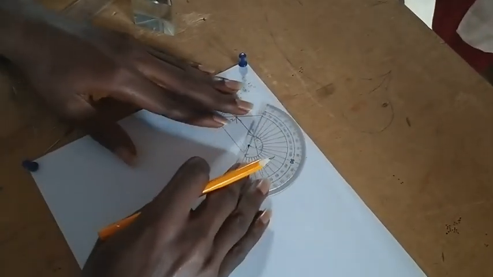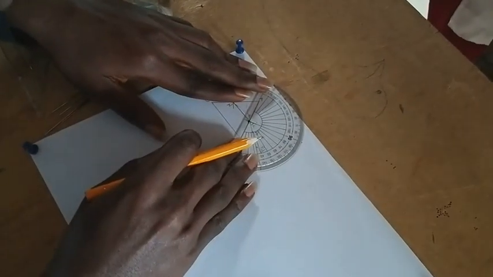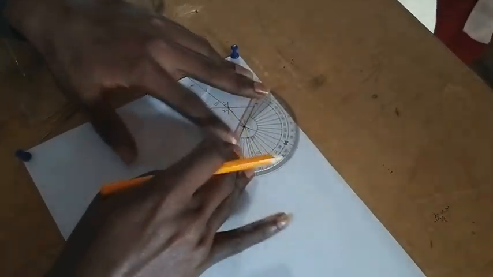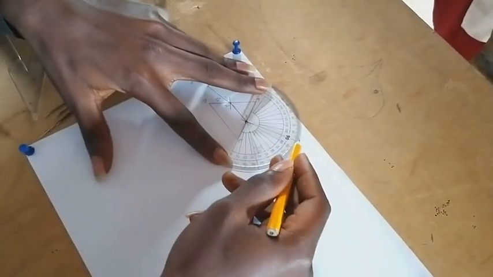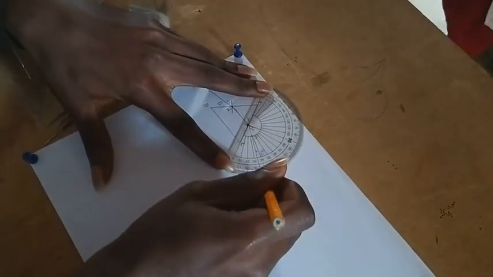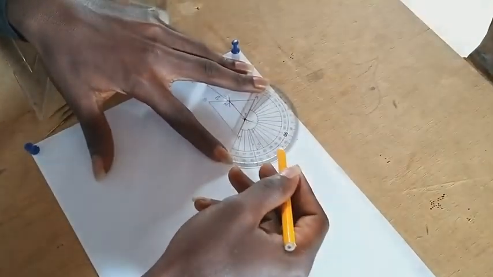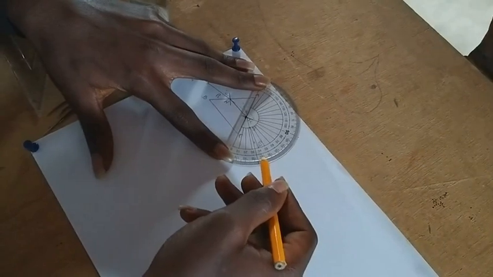Now look at what I'm doing like this. Now you place your protractor to be exactly on angle 90. You can see this angle 90 here. You count downward to where you're having your emergence ray. You can see from here 10, 20, 30, 40, 50.